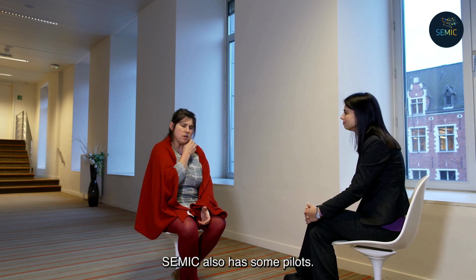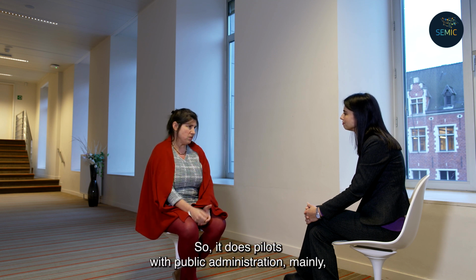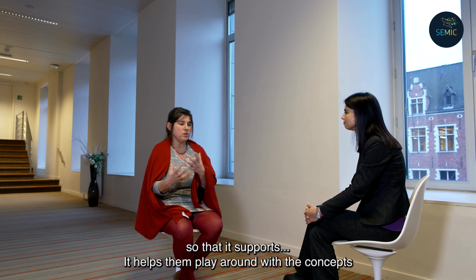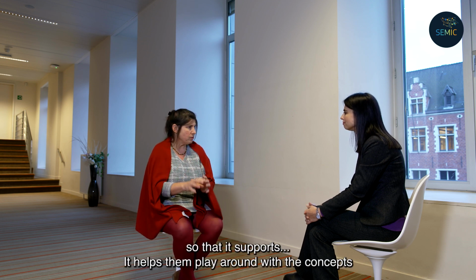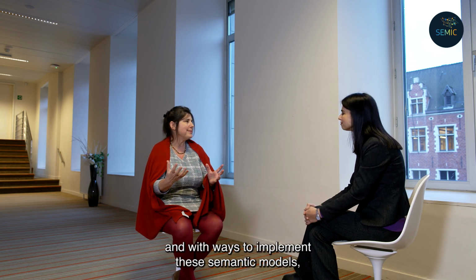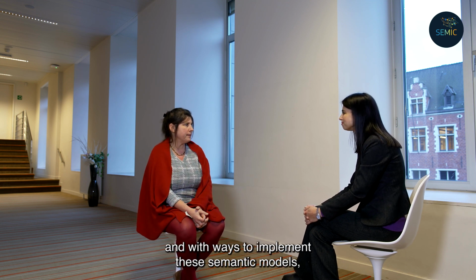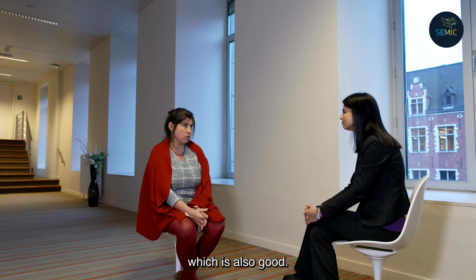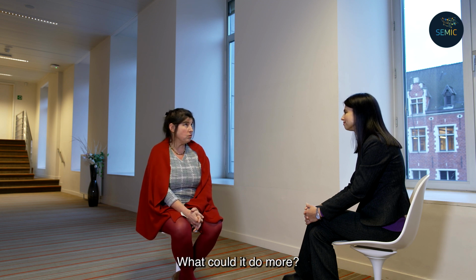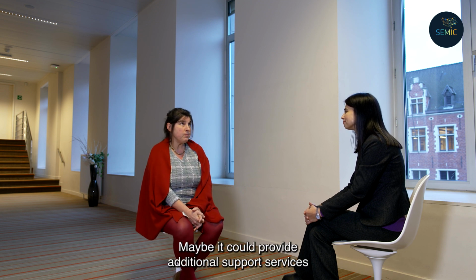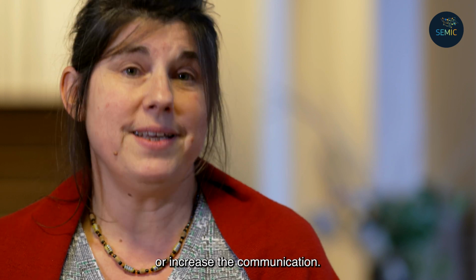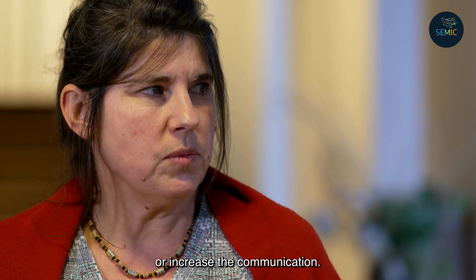SEMIC also has some pilots, mainly with public administrations, so that it helps playing around with concepts and with ways to implement these semantic models, which is also good. What could it do more? Maybe it could provide additional support services or increase the communication.